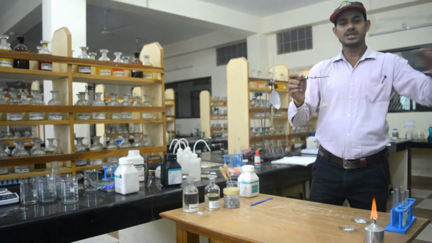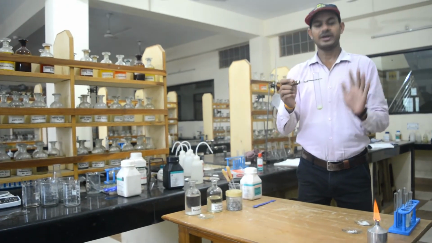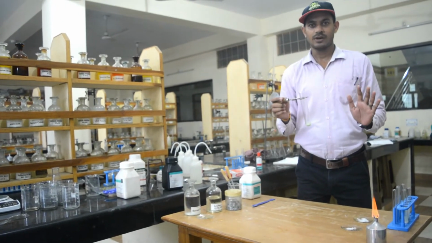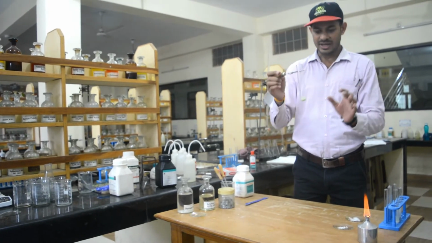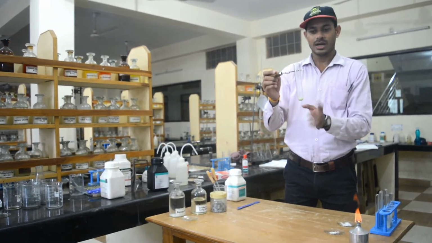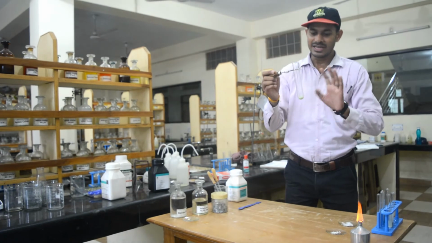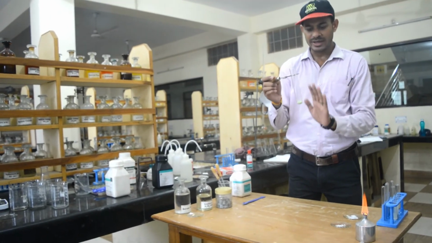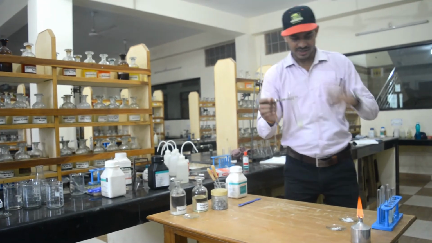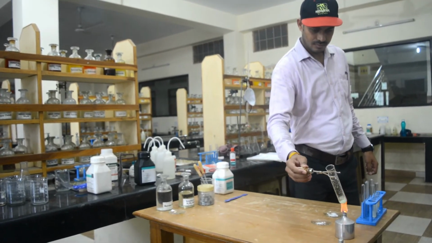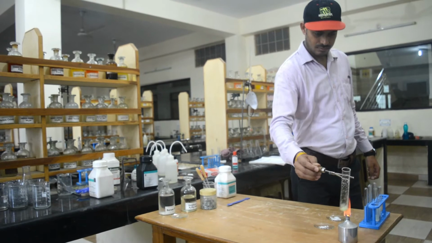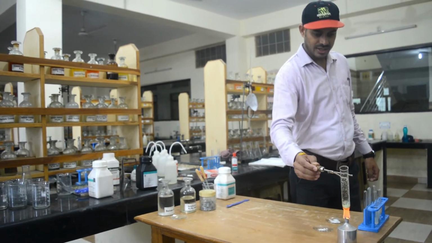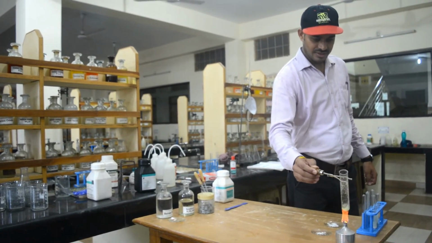Now students, we will see one experiment of decomposition reaction. For the decomposition reaction, I have taken ferrous sulfate salt in this boiling tube and I will heat it. Let us see if any change is observed in the ferrous sulfate on heating. You can see it is green in color. Ferrous sulfate is green in color.